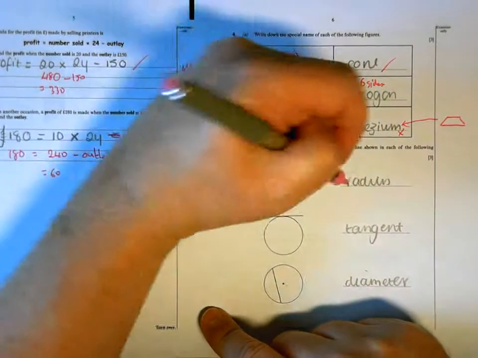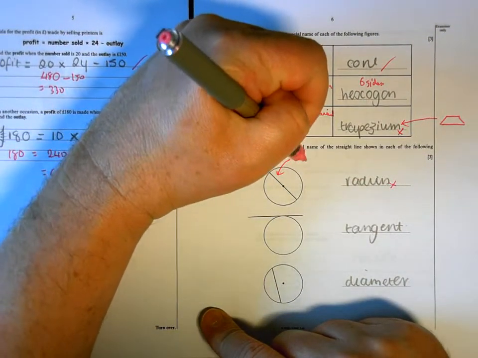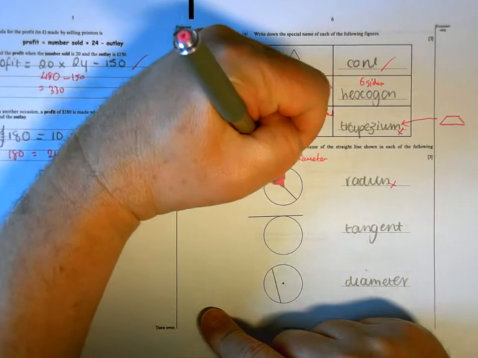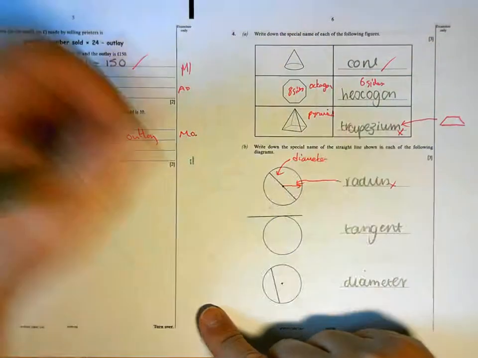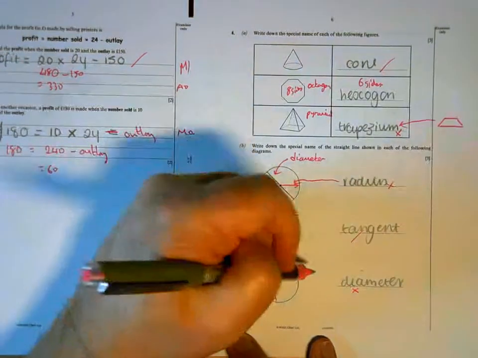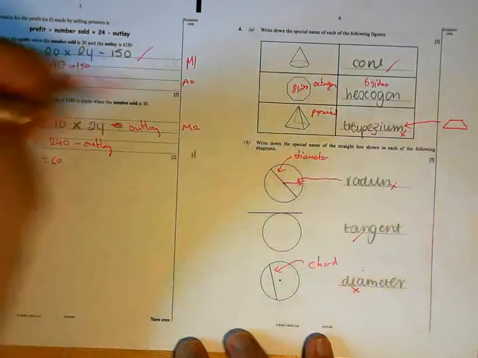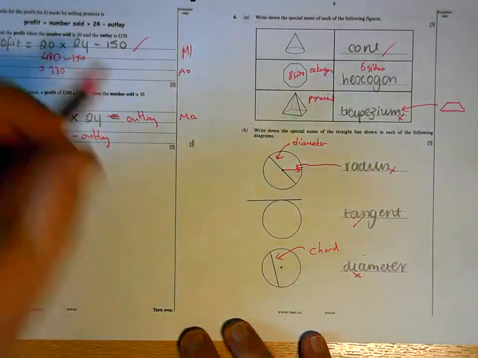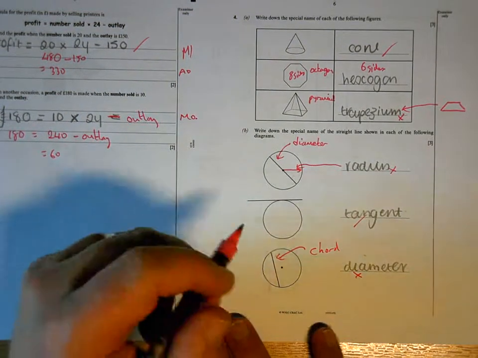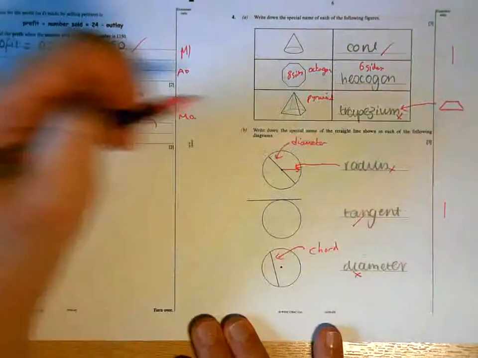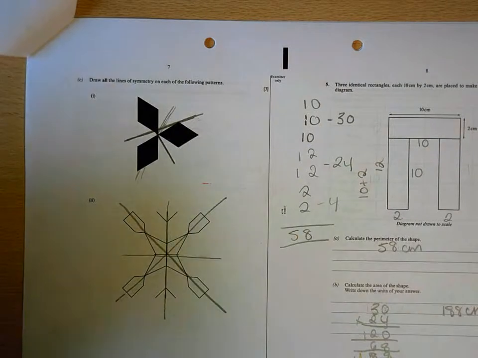That's not a radius. This is a diameter. A radius goes from the center out. That is a tangent. That's not a diameter. That's a diameter. This is called a chord. So you need to know and learn those sort of standard names of shapes. So we've got 1 right there, 1 right there, 1 mark over there, 3 for that page.